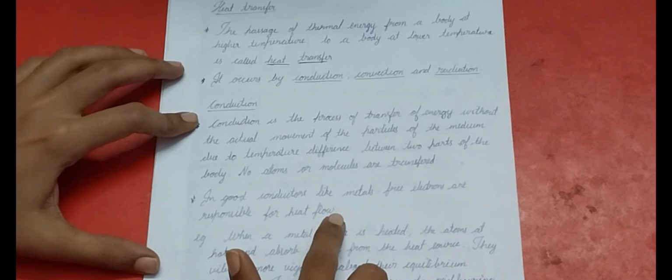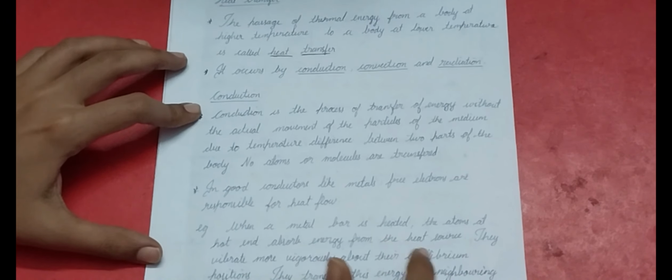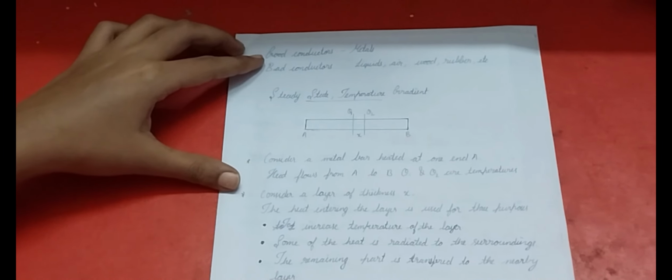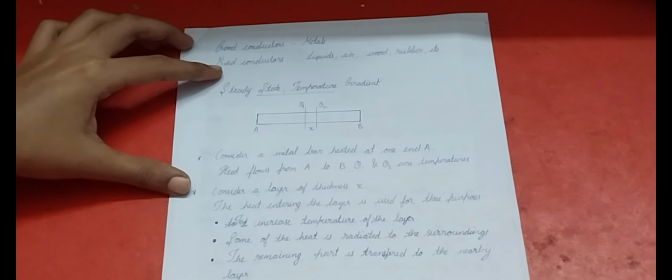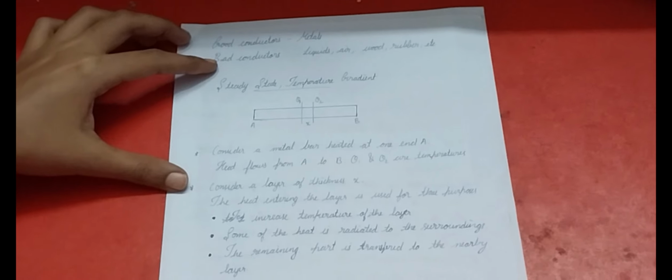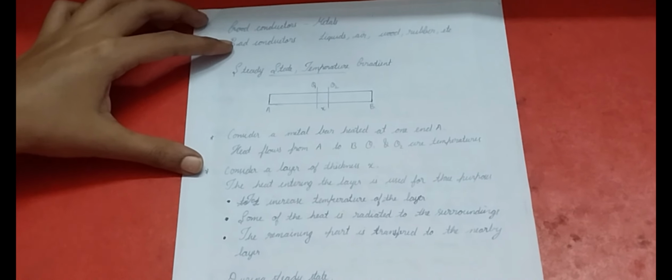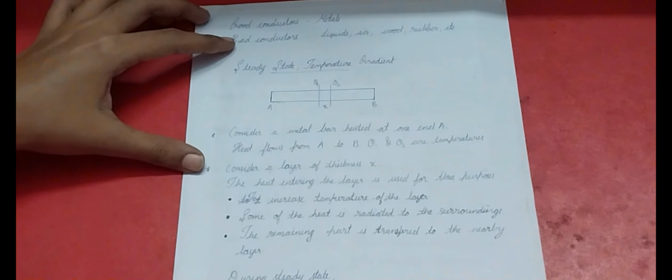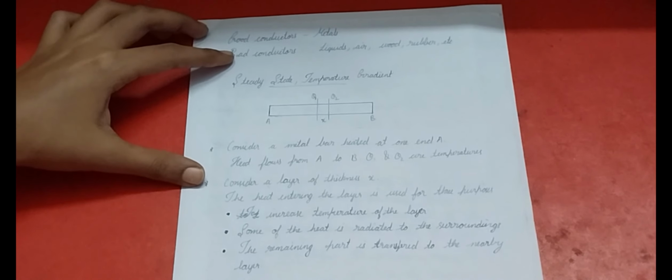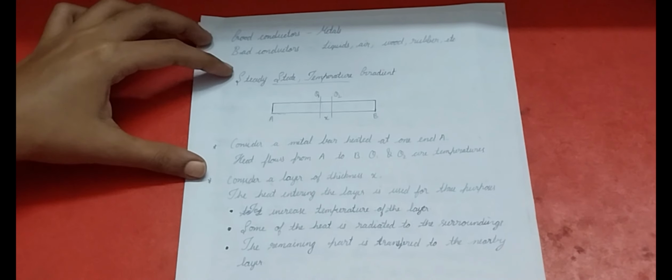In good conductors like metals, free electrons are responsible for conduction. Metals are good conductors of heat. Examples of bad conductors are liquids, air, wood, rubber, etc. Now, mercury is a liquid metal. Although it is a liquid, it is a good conductor of heat since it is a metal.